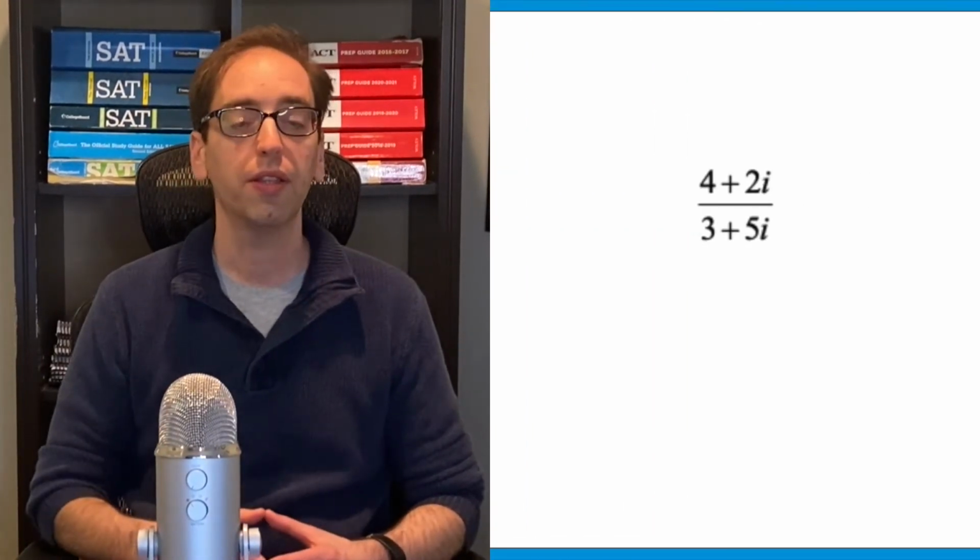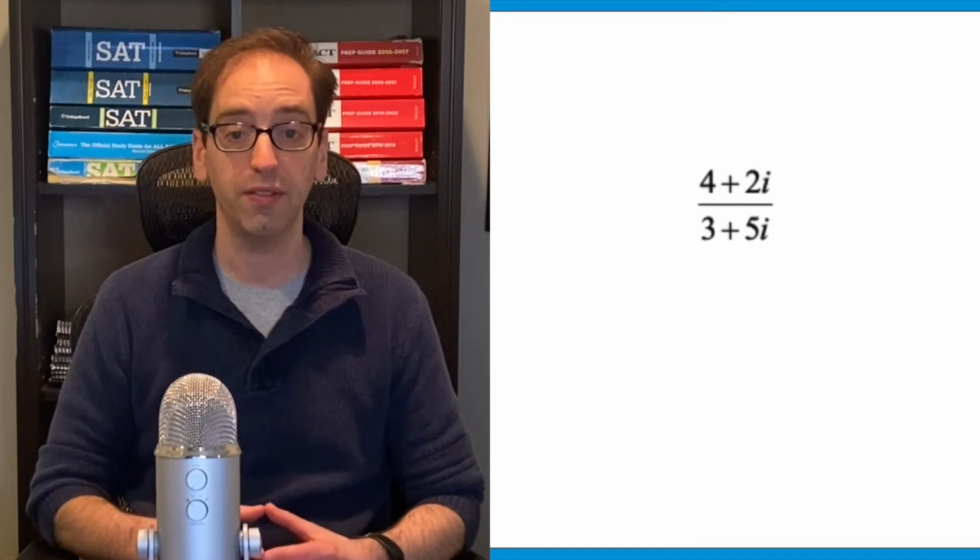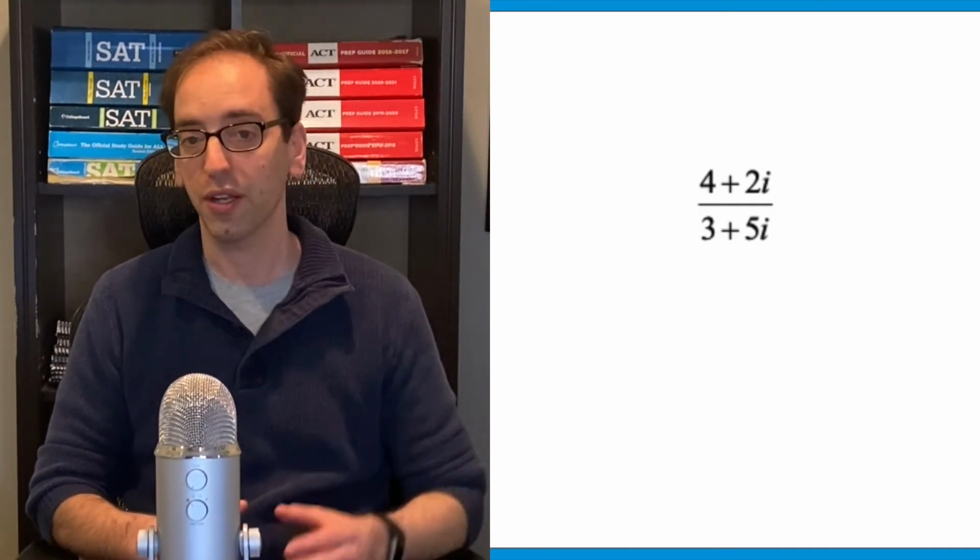Let's just look at one more. What would you do to simplify this complex fraction? You would multiply the top and bottom by 3 minus 5i. And don't worry, I won't drag you through the math again. But if you went through it, you would see that the denominator would no longer be imaginary. It would become a regular integer.